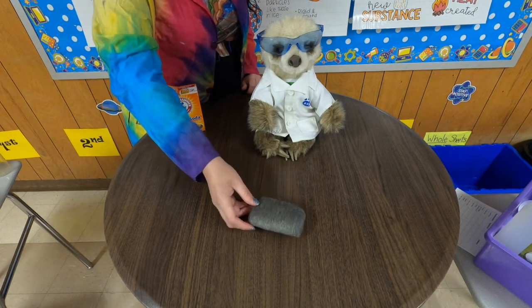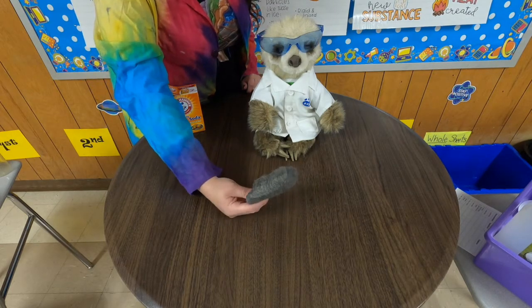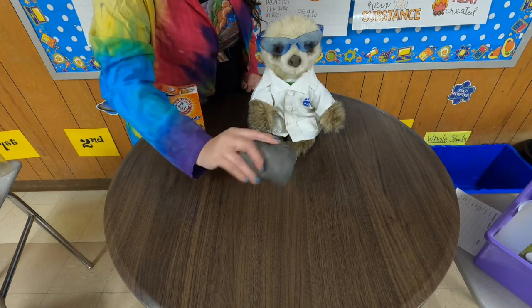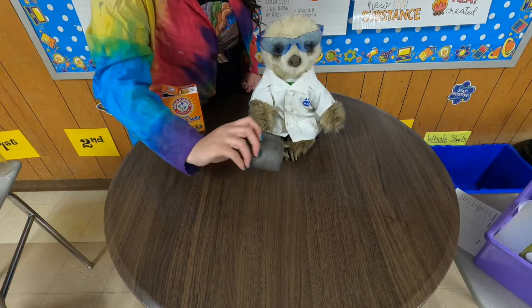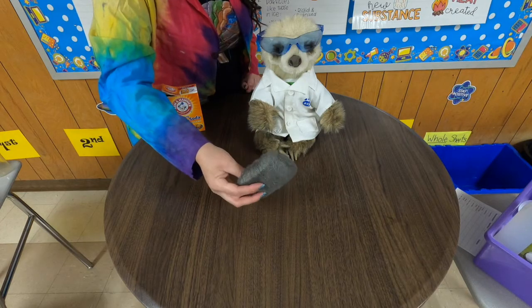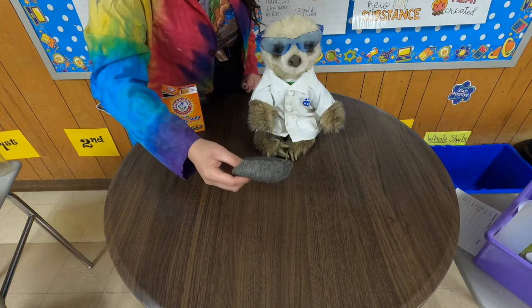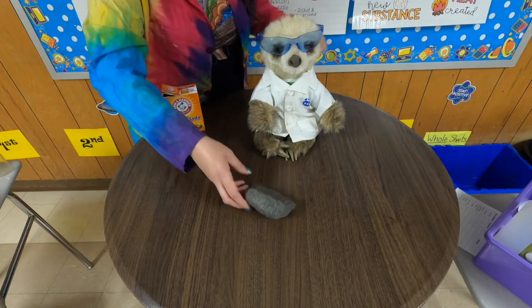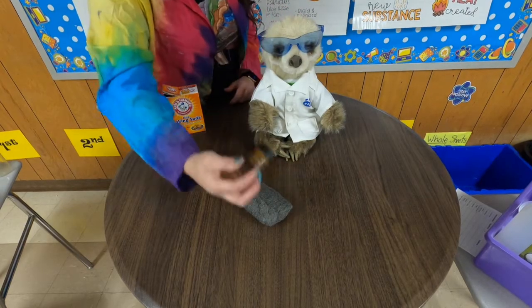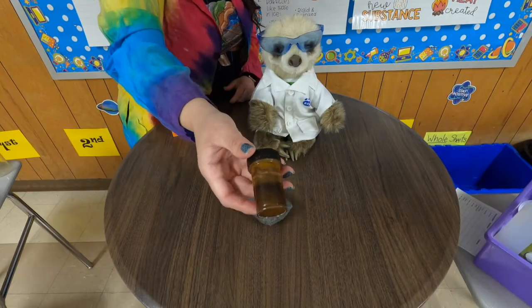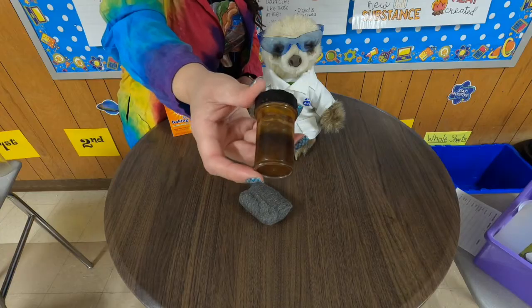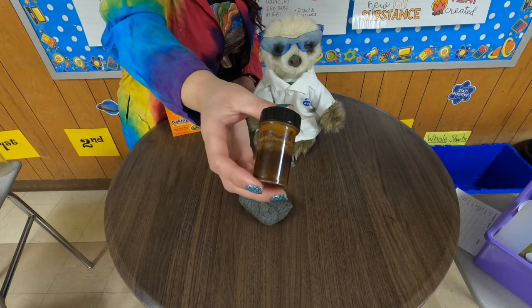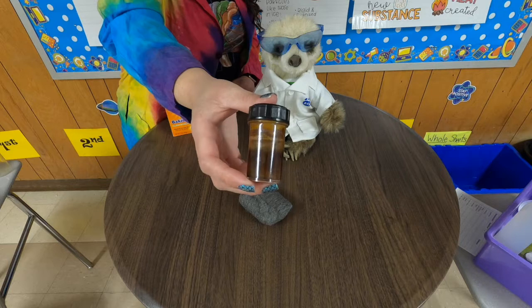Our next demonstration involves steel wool. So this is steel wool right here. Some people use it to clean off things like metal, and it scrapes paint off of metal and things like that. What you can do with steel wool is you can put it in water or vinegar and it will rust. A couple of years ago, I put some steel wool into this little bottle with some vinegar, and this is what happened to it. It rusted. So is this a physical change or a chemical change?